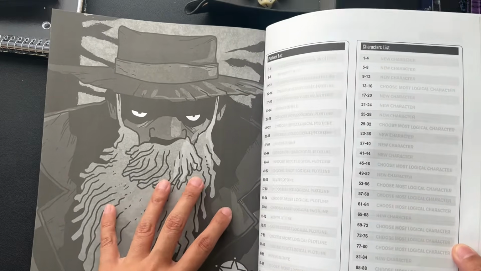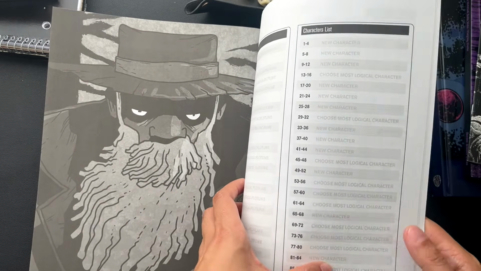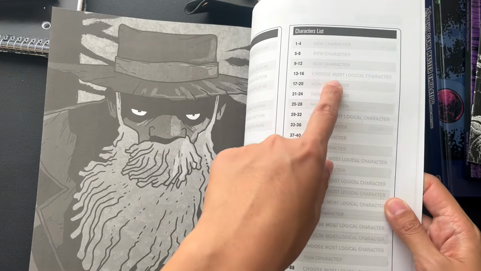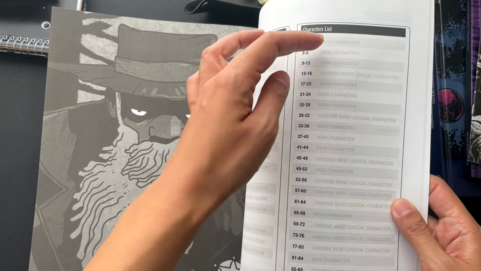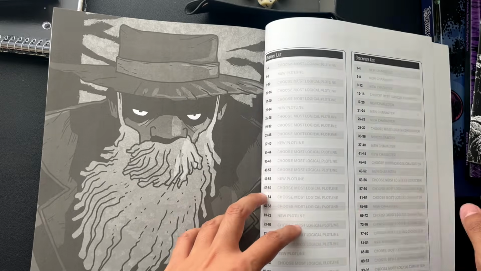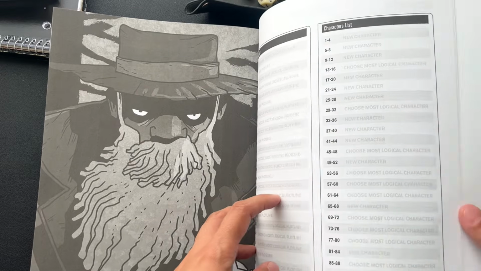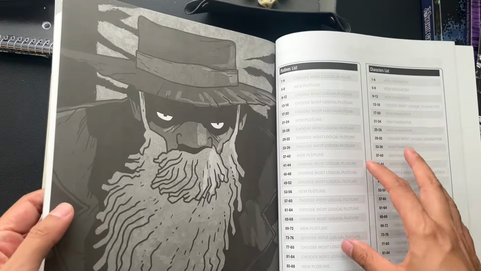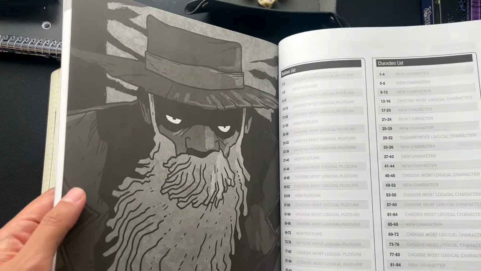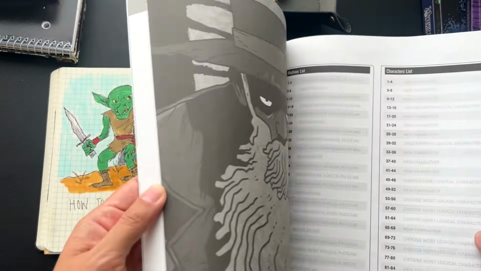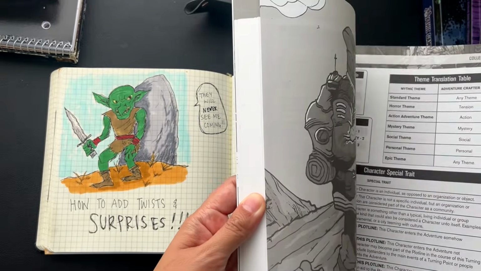There's like 100 in here. You can put in a new character, you can put in the most logical character, and there are different spots to put these in. So when you make those rolls, you will really never know who will pop in. And so that is an example for making a random event tie back into the adventure, into the scene.